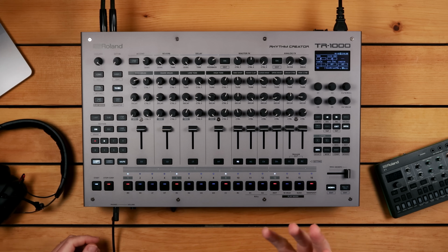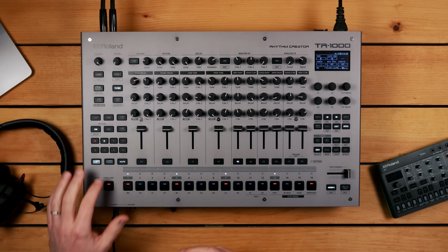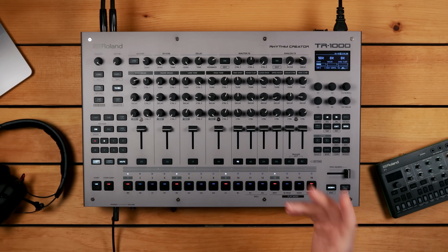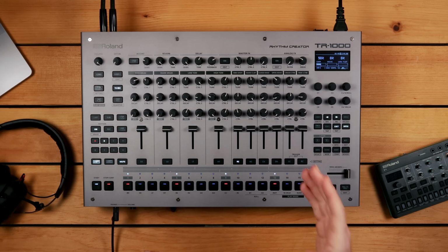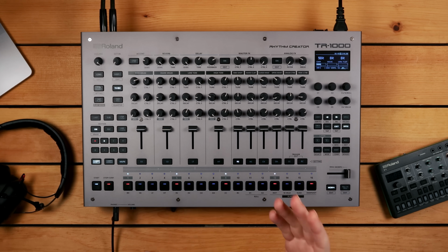The MFX section has 4 new effects added. First up, SP303 Vinyl Sim. We can use this to add some vinyl noise crackles and wow and flutter, but this effect is really known for its unique flavor of compression.